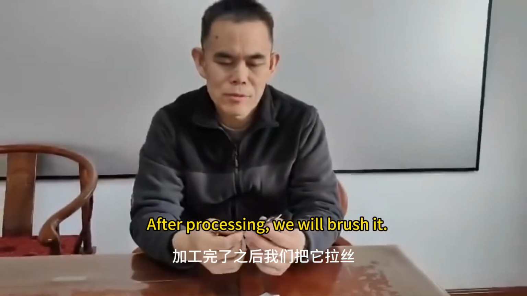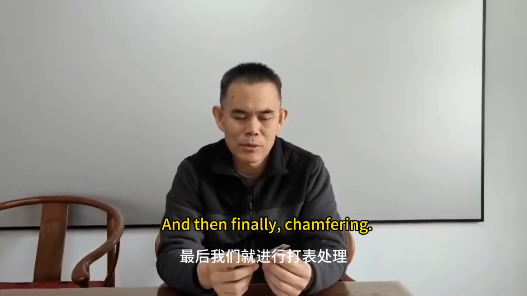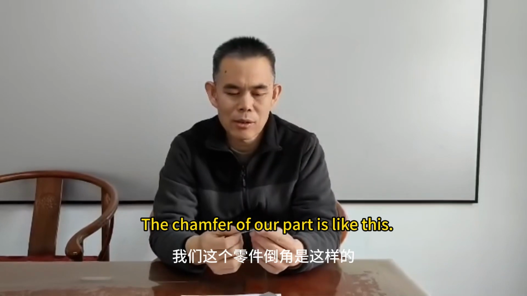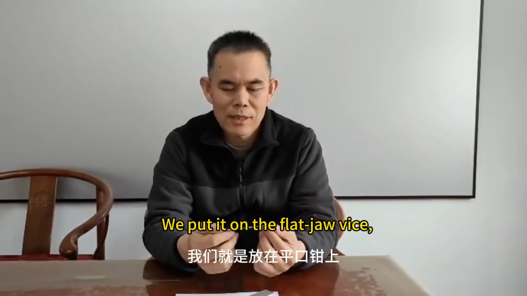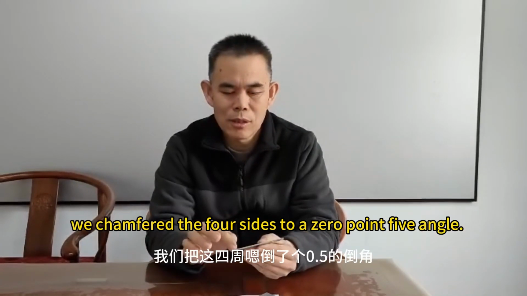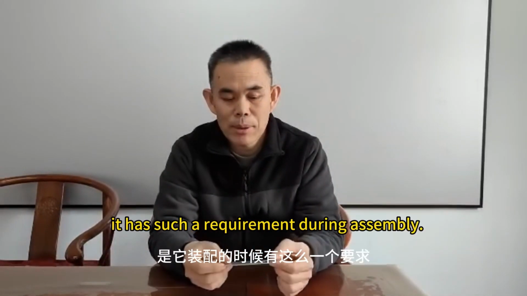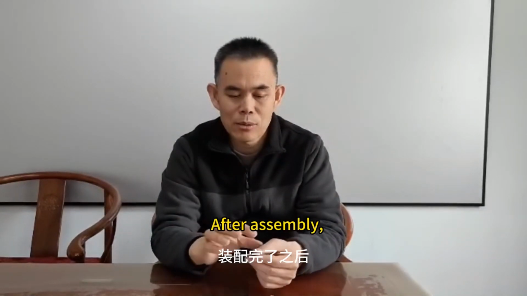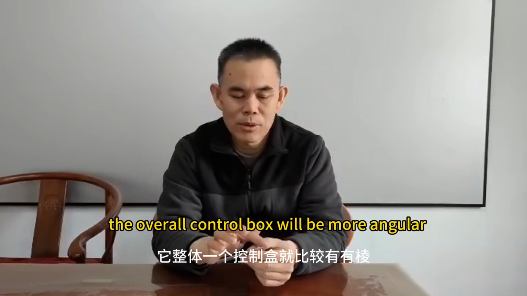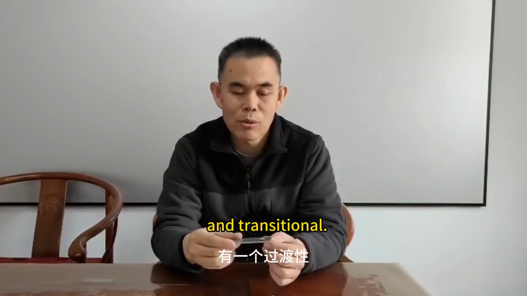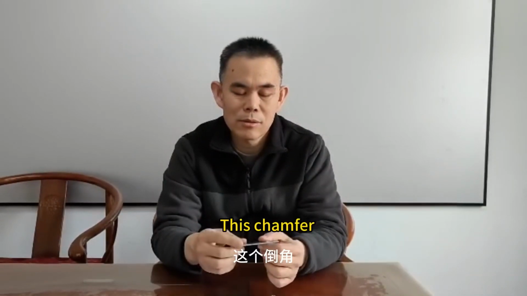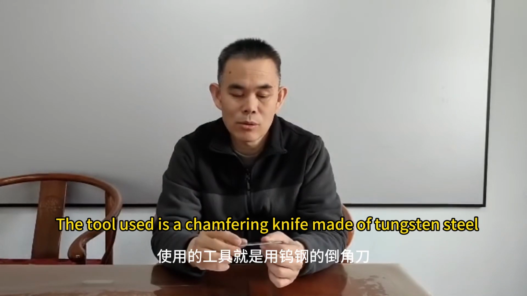After processing, we will brush it. And then finally, chamfering. The chamfer of our part is like this. We put it on the flat jaw vise. After clamping, according to the drawing requirements, we chamfered the 4 sides to 0.5. This chamfer is required by the customer. This 0.5 chamfer has such a requirement during assembly. After assembly, the overall control box will be more angular and transitional. The tool used for this chamfer is a chamfering knife made of tungsten steel.